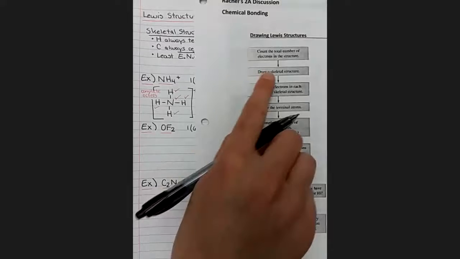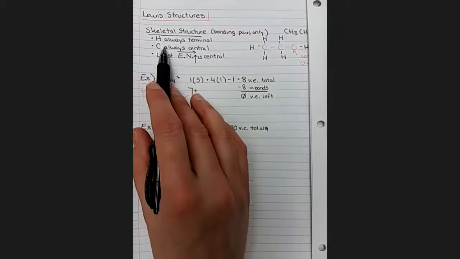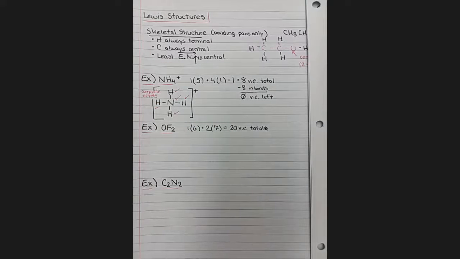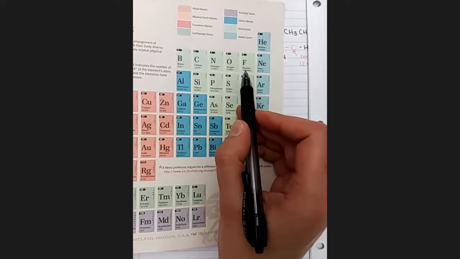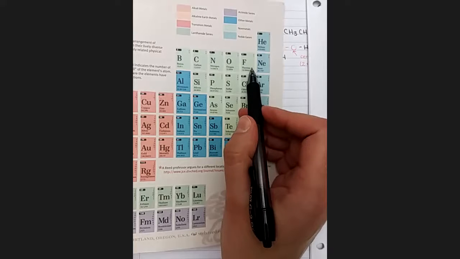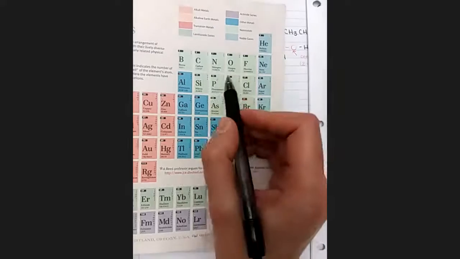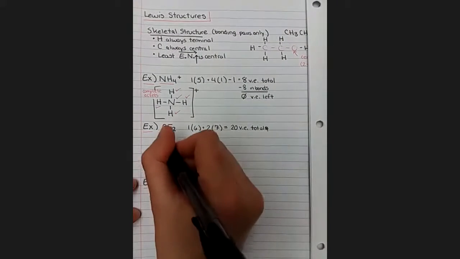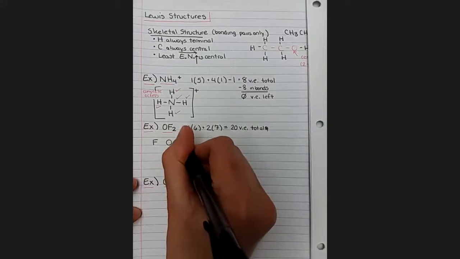All right, our next step is to draw a skeletal structure, decide which one goes in the center. So we don't have a hydrogen or a carbon, so we need to find the least electronegative atom. So let's have a look at our periodic table. Here's oxygen and here's fluorine. So fluorine is the most electronegative atom that exists because it is at the top rightmost position, excepting the noble gases, which are not electronegative. So oxygen is going to be the least electronegative of the 2. So we'll put oxygen in the center and fluorine in the terminal positions.